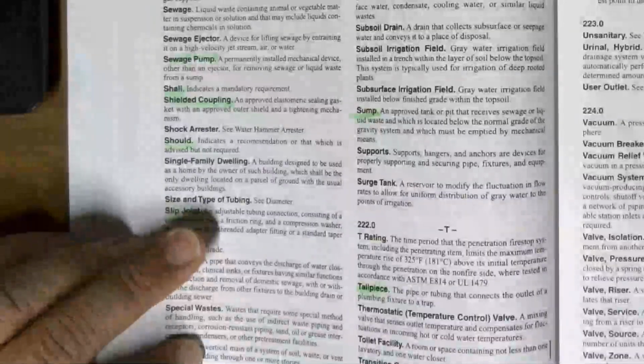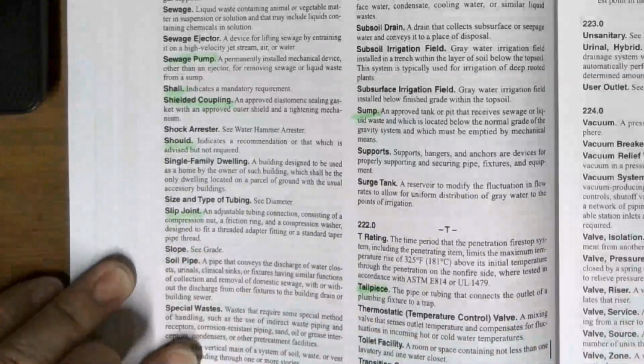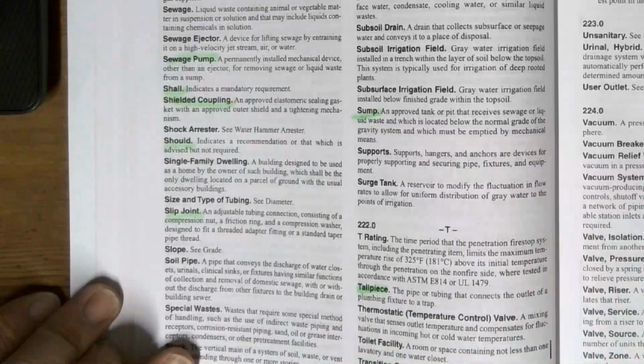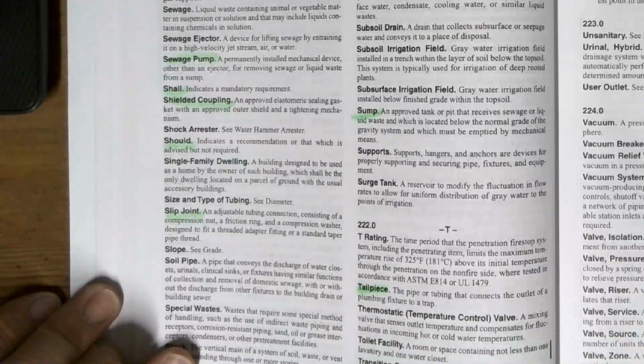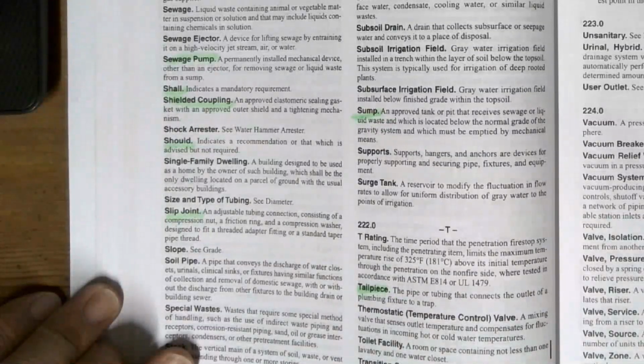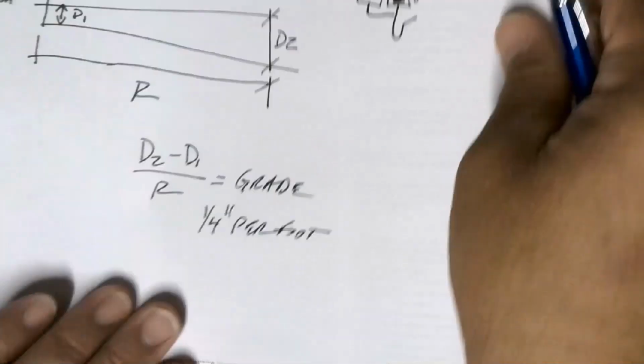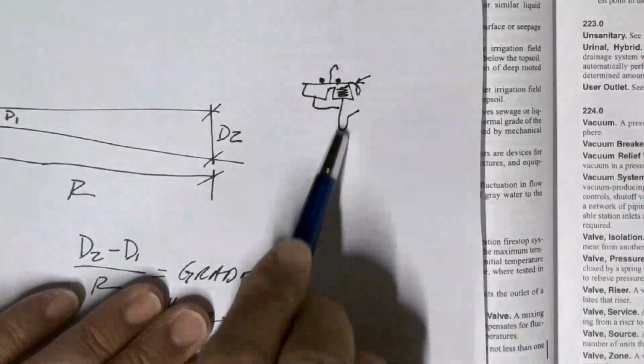Slip joint, an adjustable tubing connection consisting of a compression nut, a friction ring, and a compression washer, designed to fit a threaded adapter fitting or a standard taper pipe thread. So your slip joint is something that goes underneath all of this.